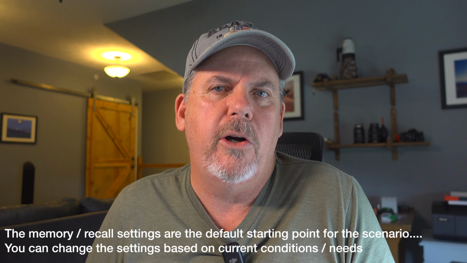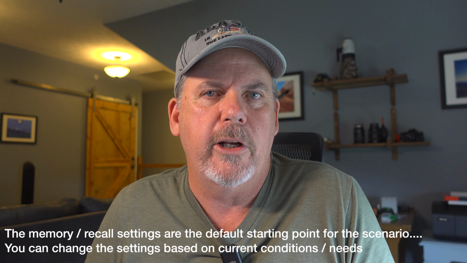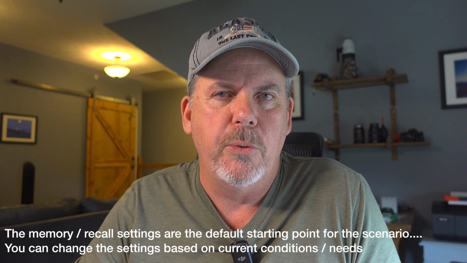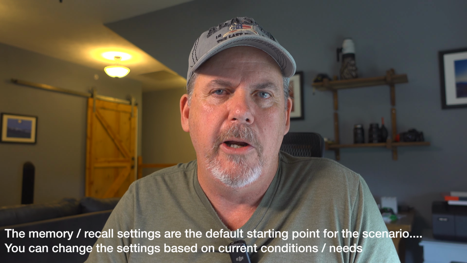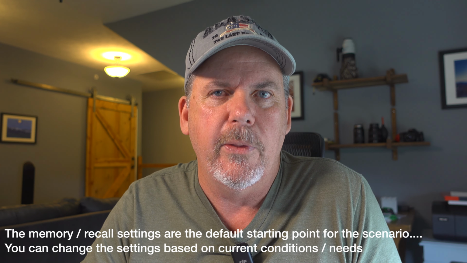Then you may have other settings that you'll want to program in for default as well for the different scenarios. For example, my focus point for landscape is currently set to a spot focus, and for wildlife, I'll have a larger area focus and set that on tracking. Of course, once you recall your default settings, you can change them as desired for the current conditions that you're shooting in. The beauty of it is you have the default settings, and once you recall that, you've got a very good starting point, and sometimes the settings that you will need for the scenario that you're encountering at that time.